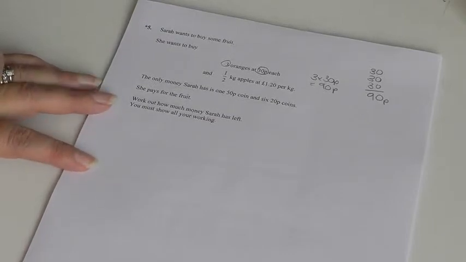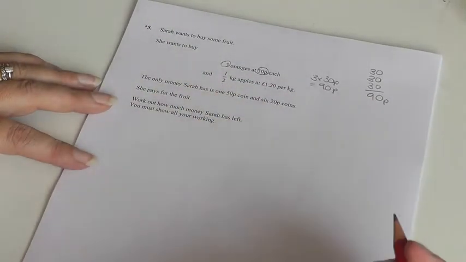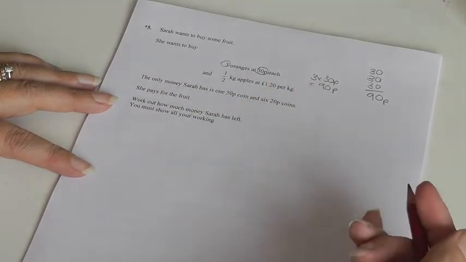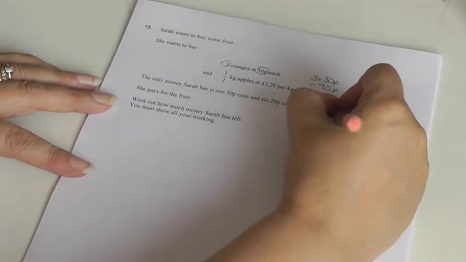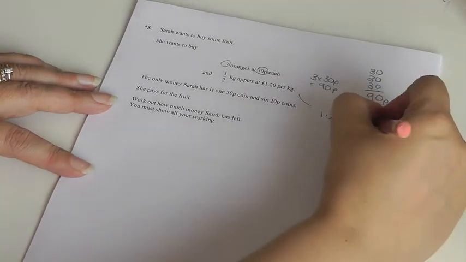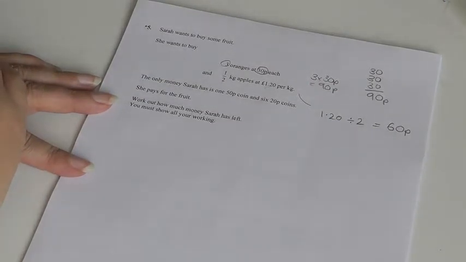The next mark comes from working out the cost of the apples. She wants half a kilogram of apples, and the apples cost £1.20 per kilo. So if she wants half a kilo, it's going to cost half of that £1.20. So again, somewhere you need to divide that £1.20 by 2 or halve it, so that you know that the apples are going to cost 60p.